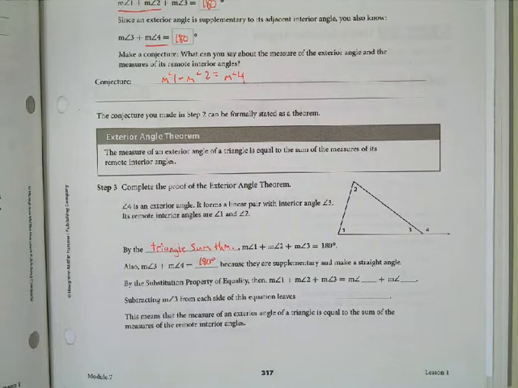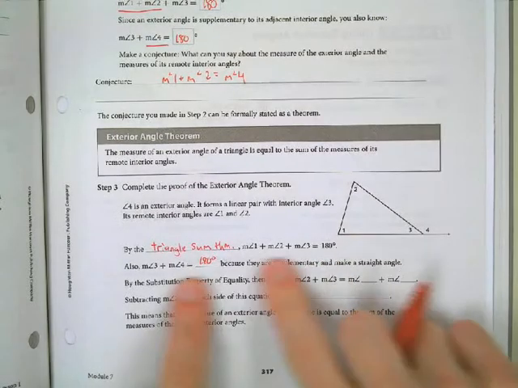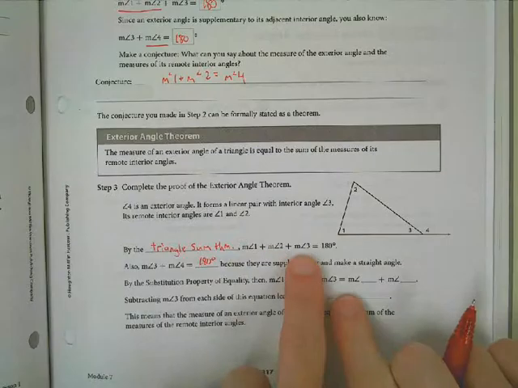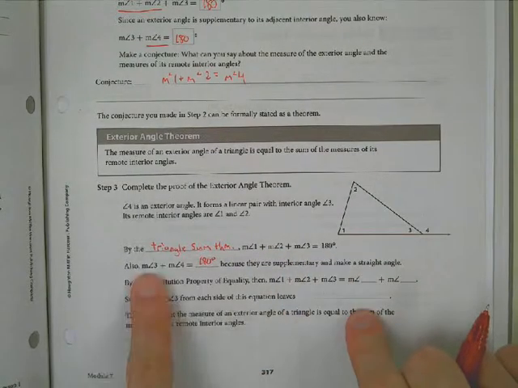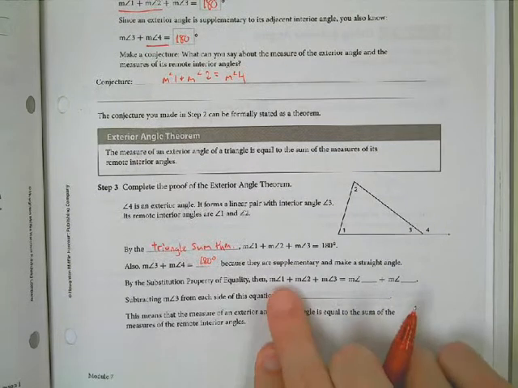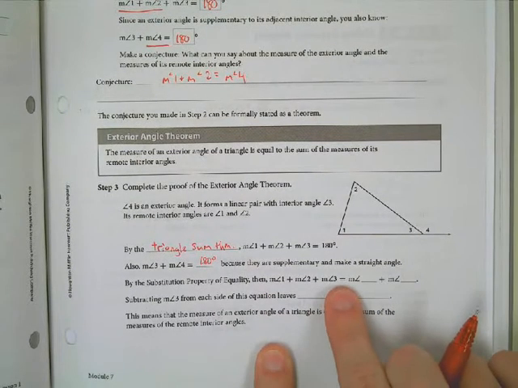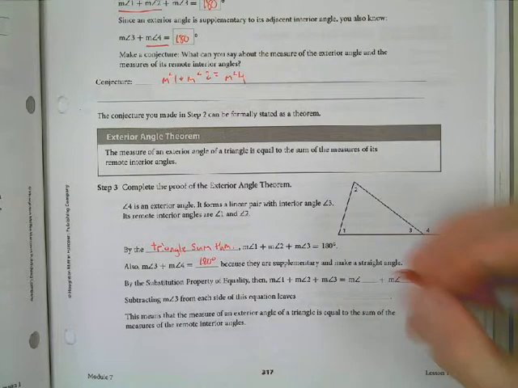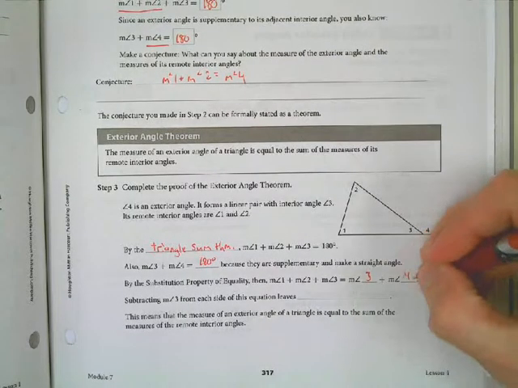Okay, so let's go back to what we just said here. We have these previous two statements. 1 plus 2 plus 3 is 180. 3 plus 4 is 180. So what can I say? 1 plus 2 plus 3 must then equal 3 plus 4. Exactly right. So the substitution there is we're plugging in place of the 180.